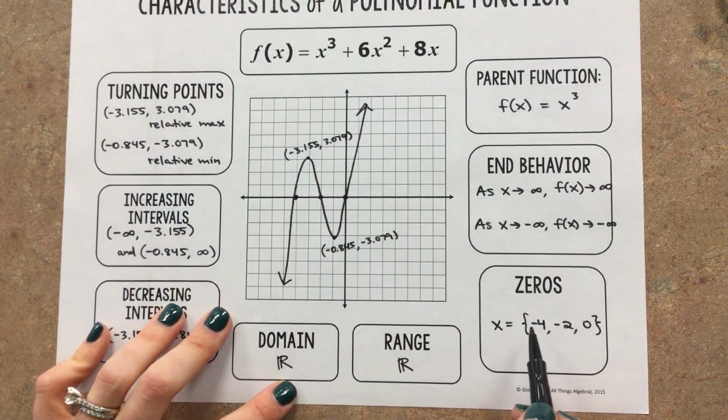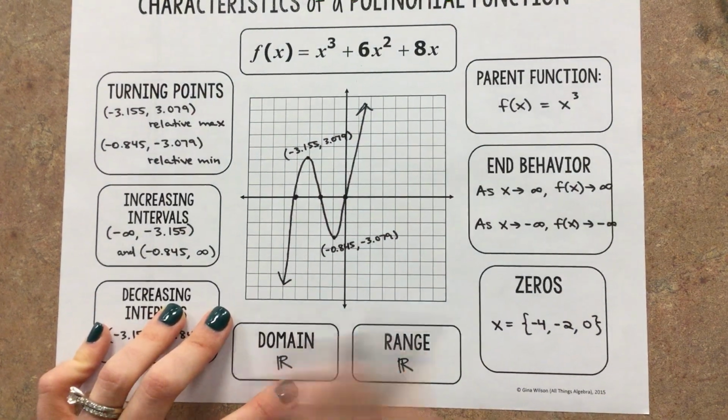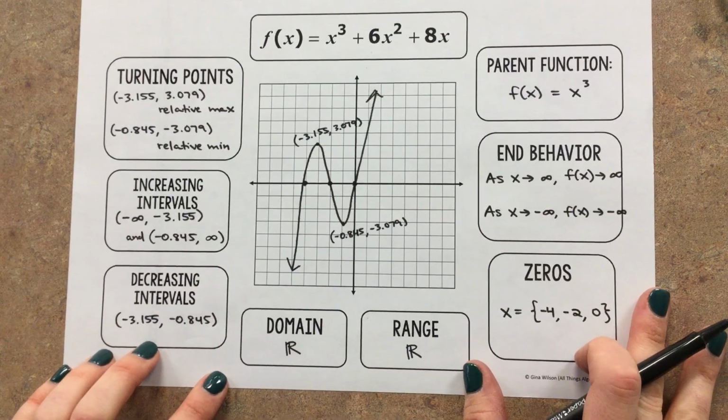And you could get the same thing from -4. The 0 is pretty easy. If we plug in 0 here, here, and here, it's obviously just 0. So that's what this definition actually means. So you guys will be doing something very similar to this during class.